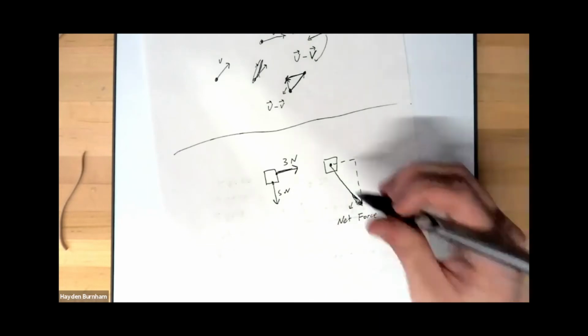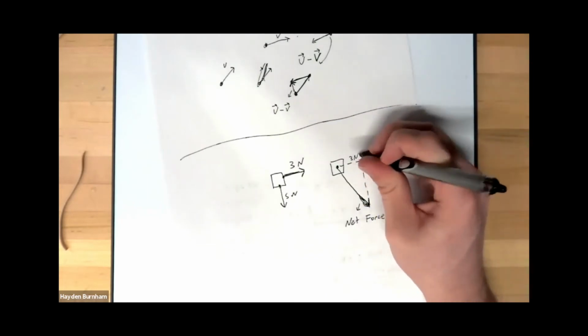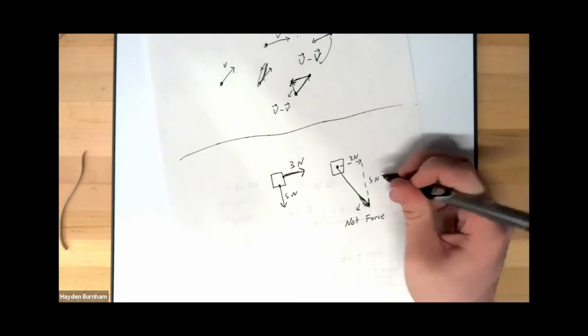So this is a convenient way of understanding the direction of forces and how other things work. So any questions? Nope. I'm good here. Sweet.